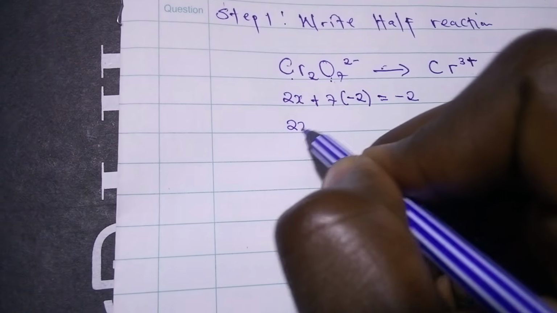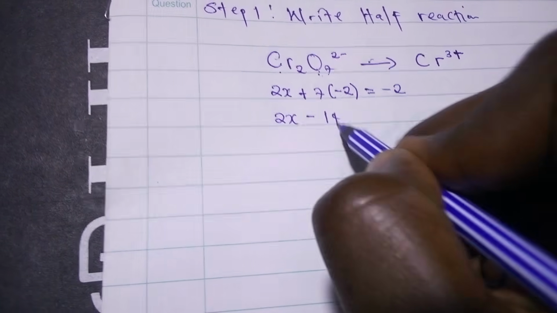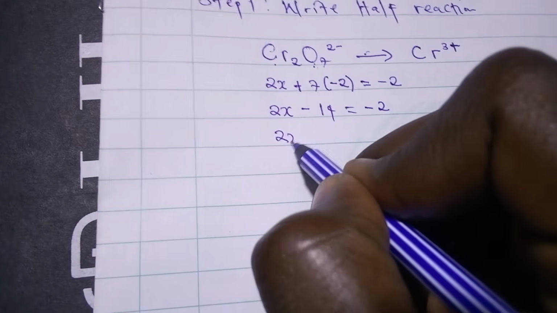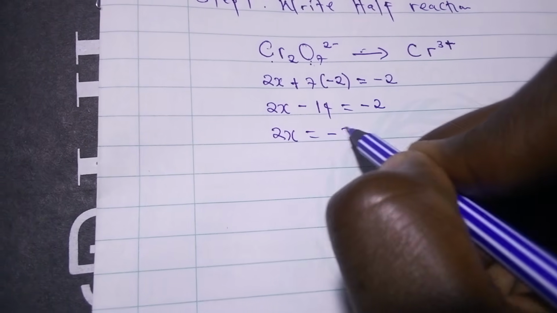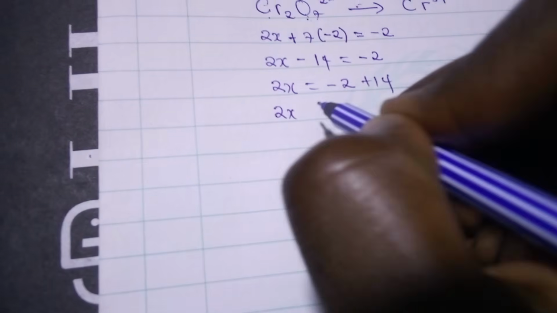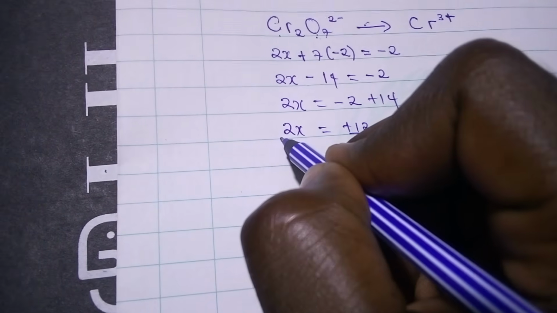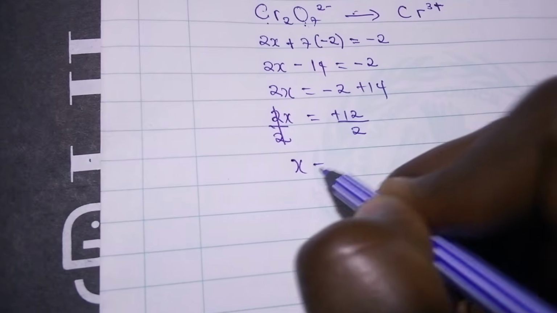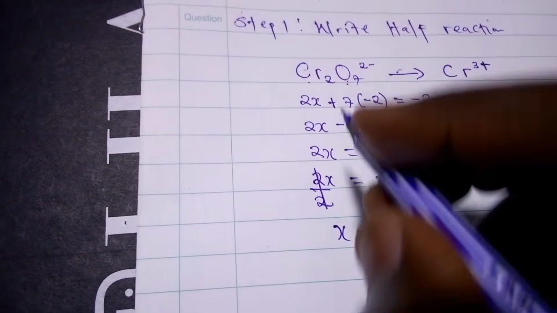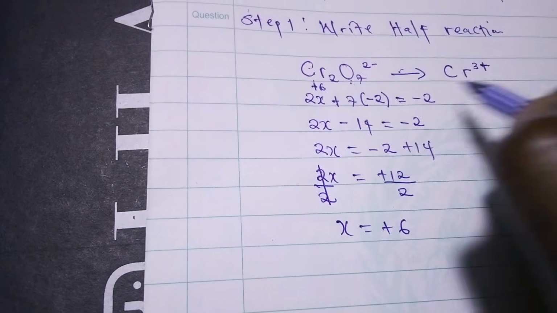So you're going to get 2x, and 7 times -2 is -14, equals -2. So 2x is equal to -2 plus 14, and you obtain 2x equals +12. Divide over 2, so x is equal to +6. So that is the oxidation number for chromium in dichromate, that is +6.